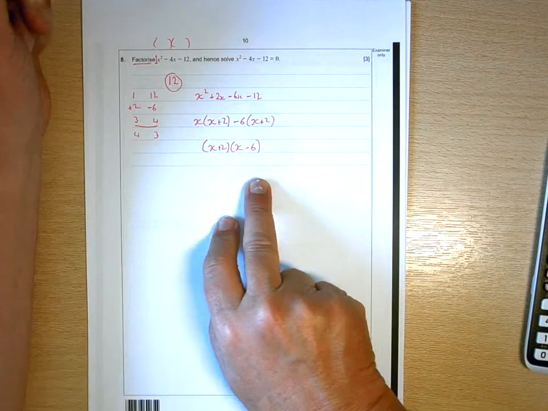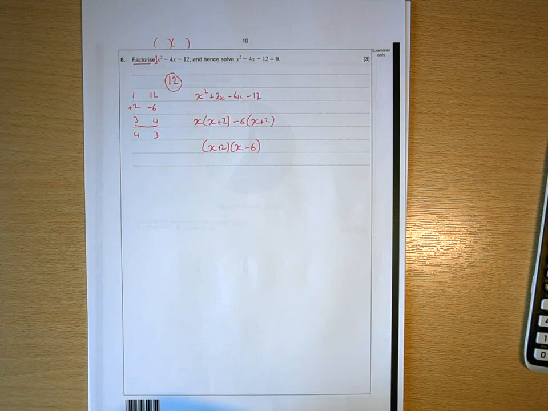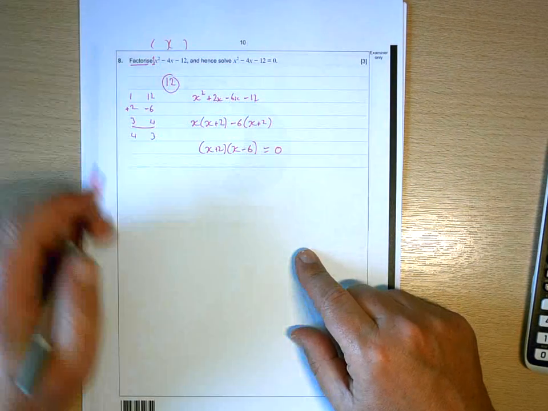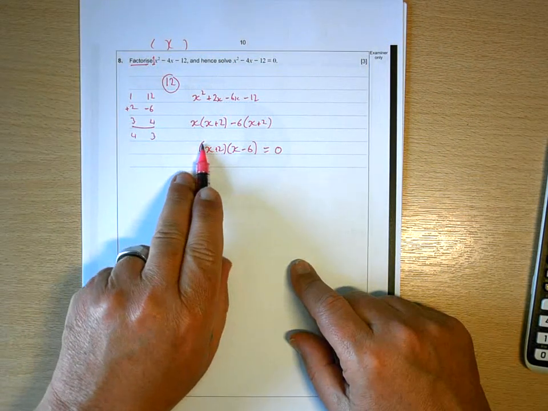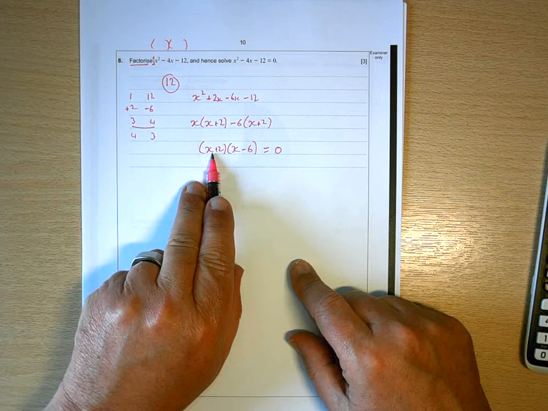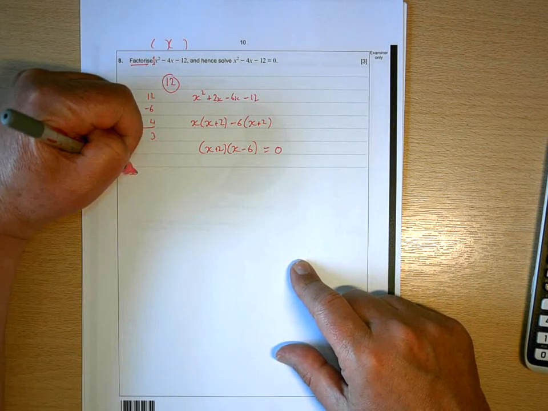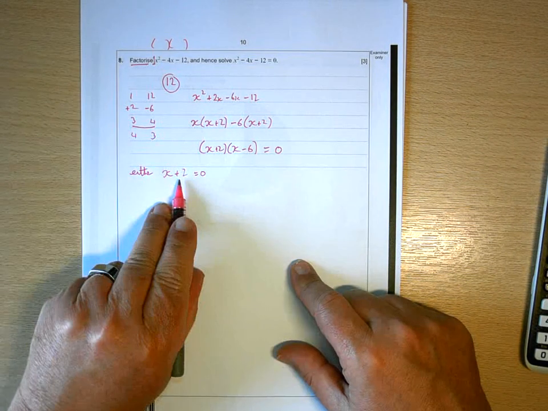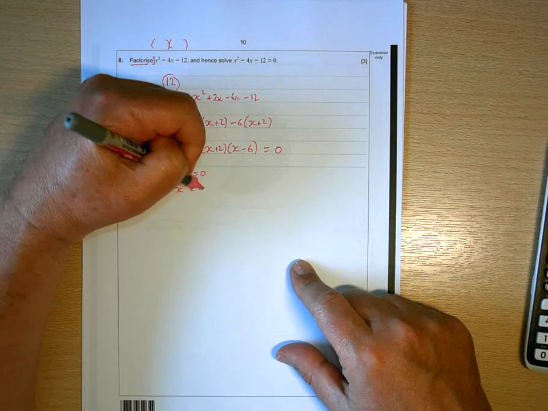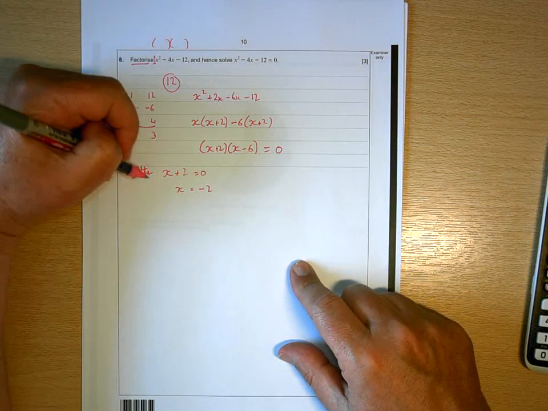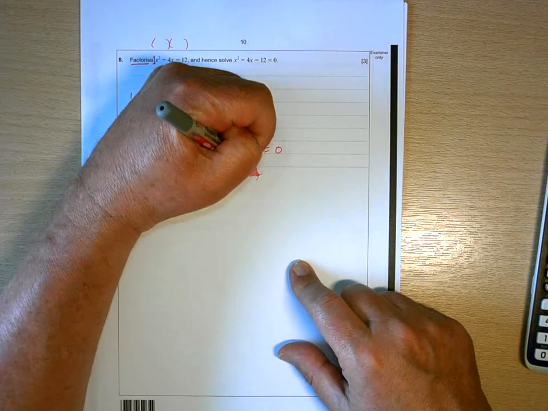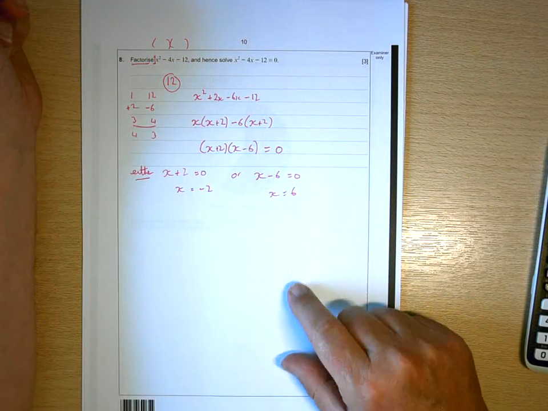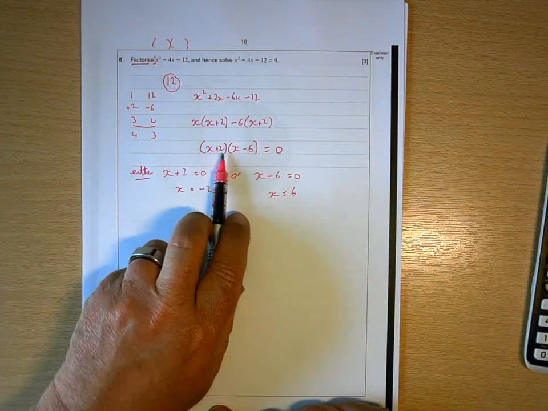So that's the factorizing. 2 marks for that. Then to solve when it equals 0, we need to work out what the value of x is that will make that equal 0. So we say either x plus 2 equals 0, take 2 off each side, x will be minus 2, or this one's got to equal 0. Add 6 to each side, gives x is 6. So either x is -2 or x is 6.